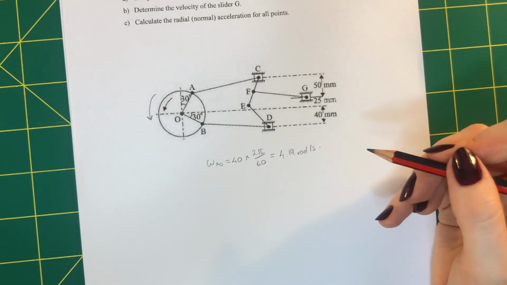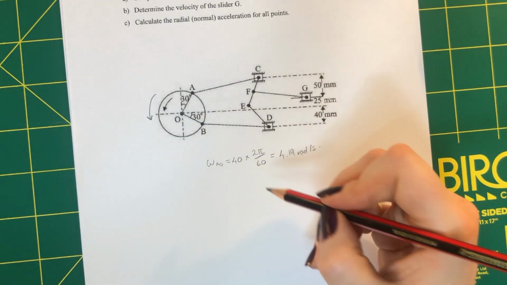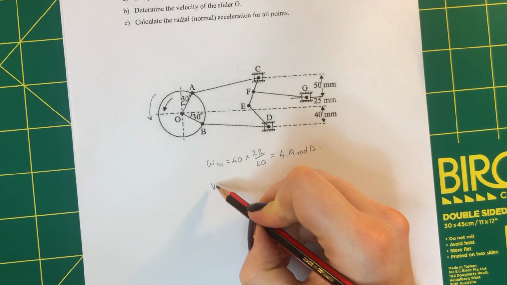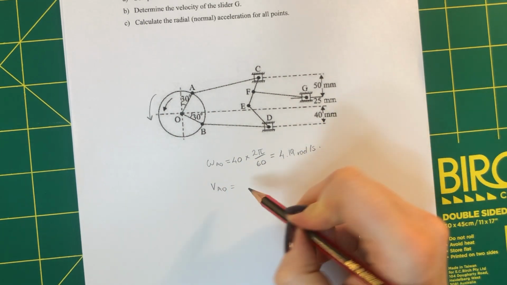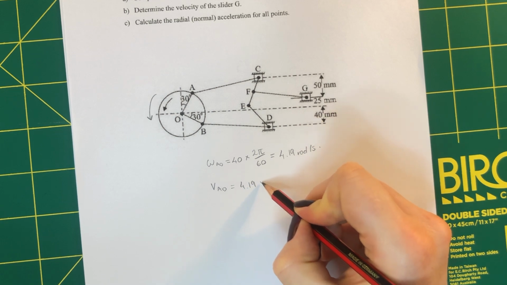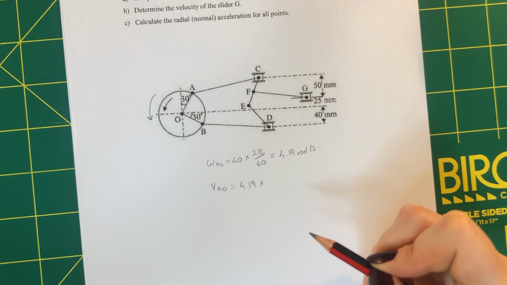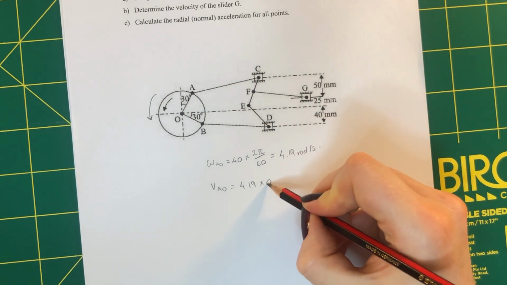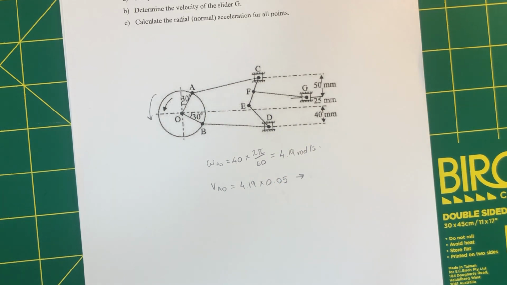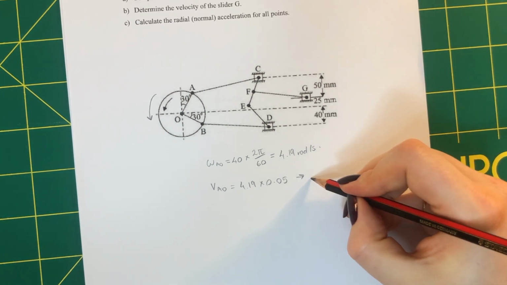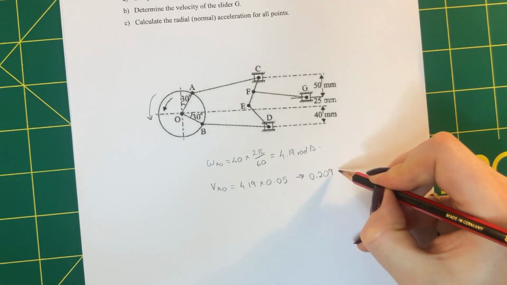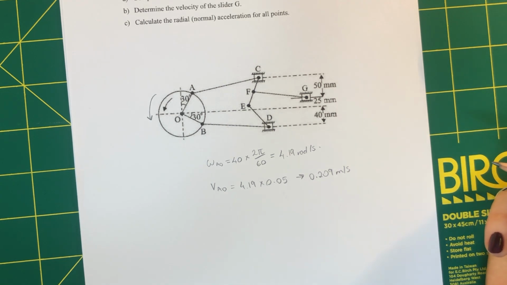Converting this using our scale, we'd have to get this in velocity first, so velocity of AO equals 4.19 multiplied by our radial length of the link, converting that to meters as well, so this would be 0.05. Doing this calculation we will get 0.209 meters per second.